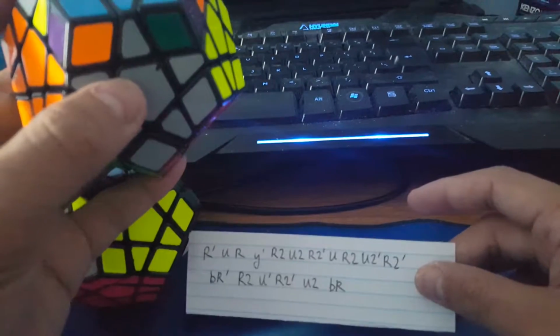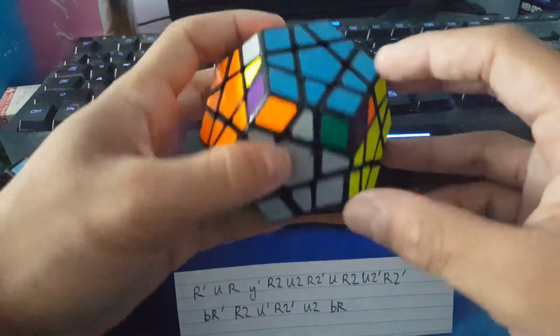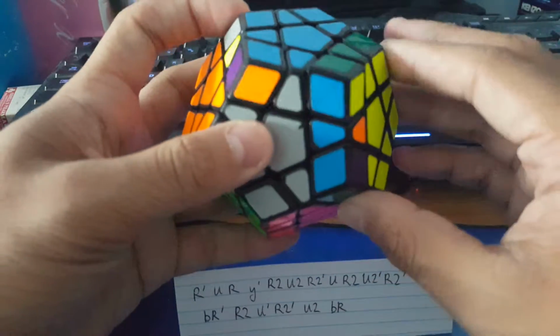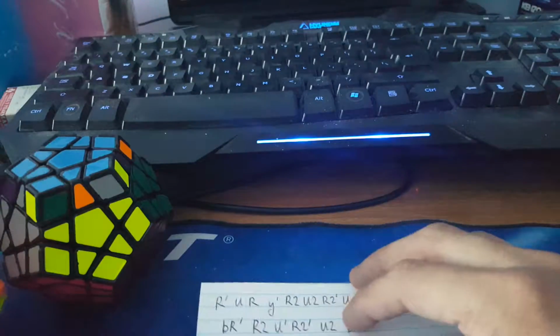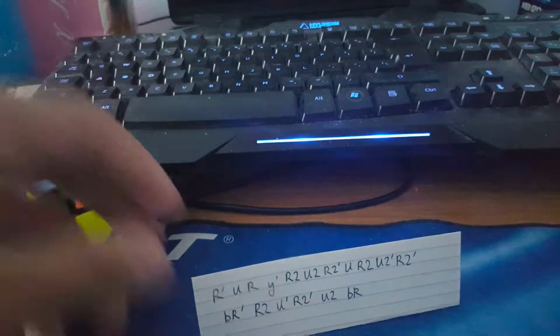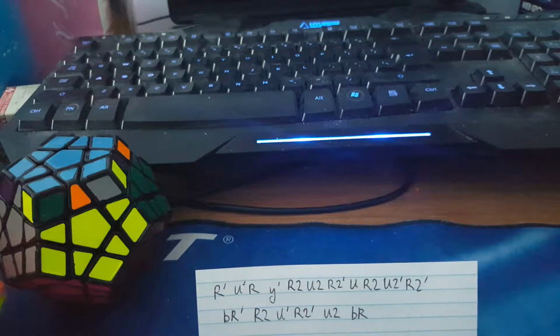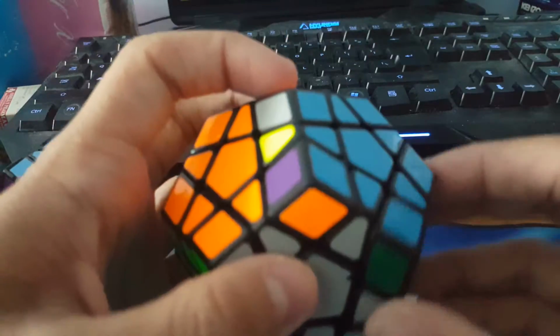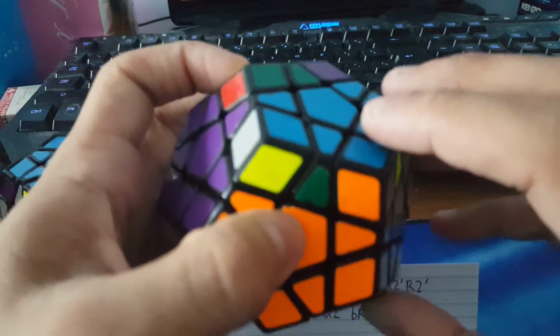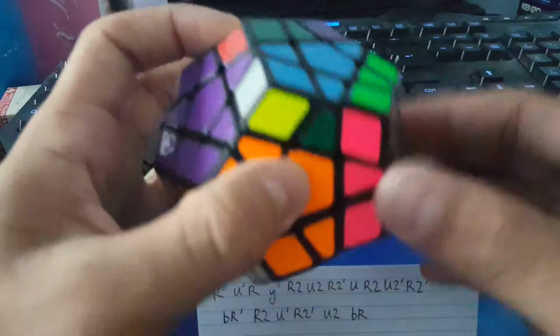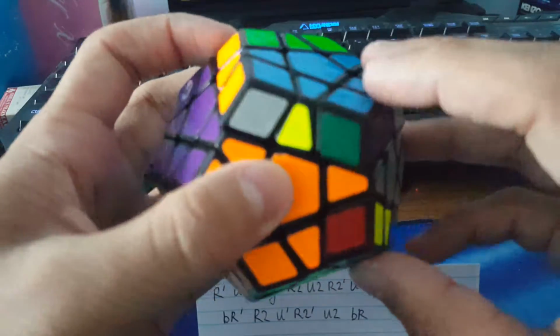So the right-handed case is on the screen. Oh, there's a typo. So it's Y, and then R2, U2, R2 prime.